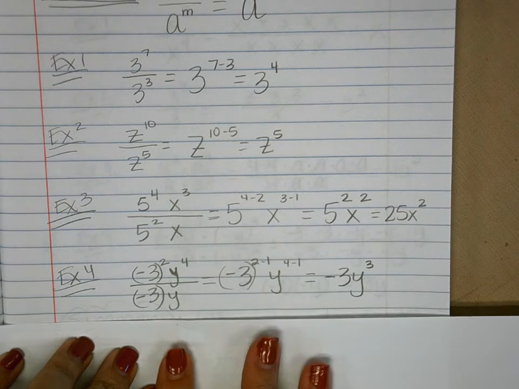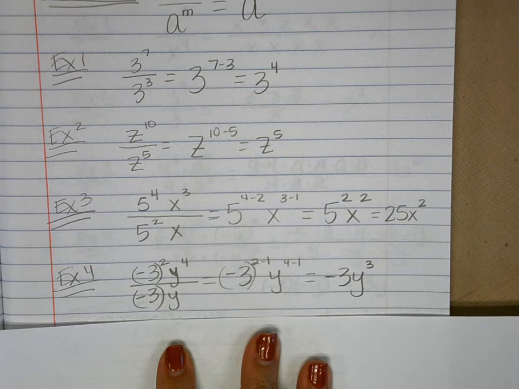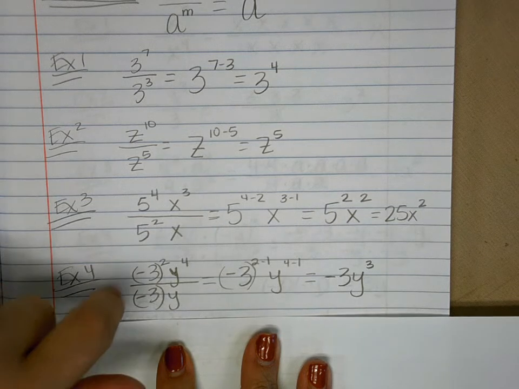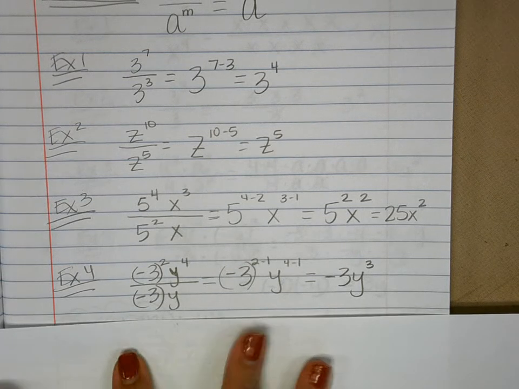That's it. Some of you might already be seeing shortcuts. And that's good if you do. Because these will come up again in high school math a lot. So if you're seeing the shortcuts now, that's great. Don't worry though, I'll show you them eventually, right? Okay.